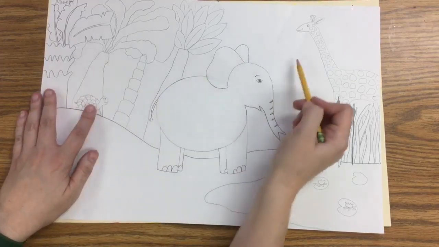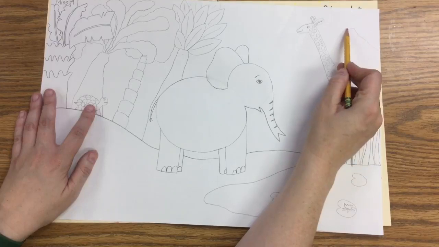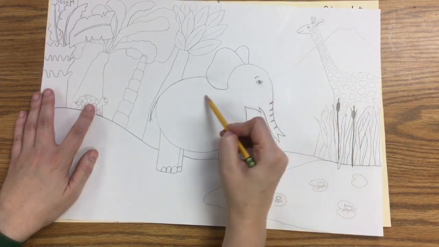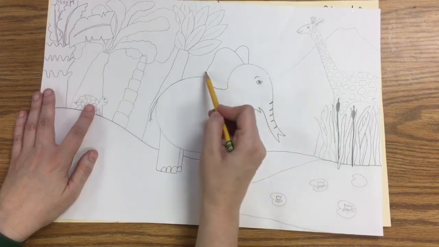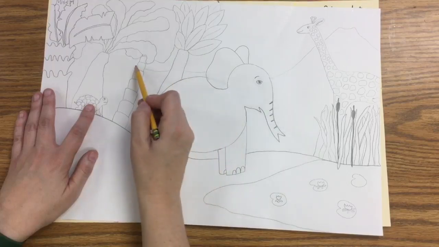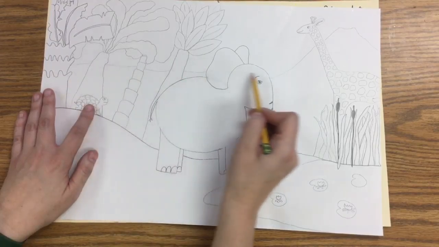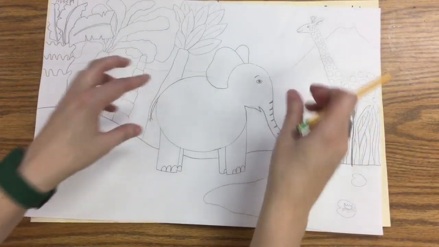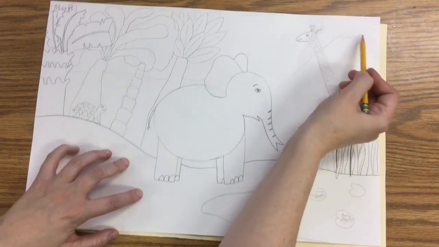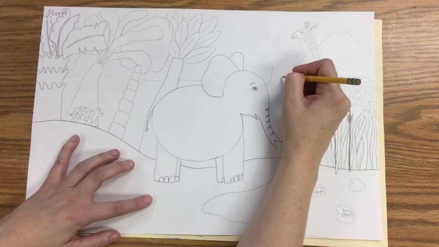I may add more trees for the background, but I may also add a volcano or a mountain that comes back in here behind the trees, which would also add more depth to my picture. The depth means it goes back further in space and adds another layer of ground back there. Rather than it just being right here, this would now be my horizon line, okay? So I may add more trees up in here.